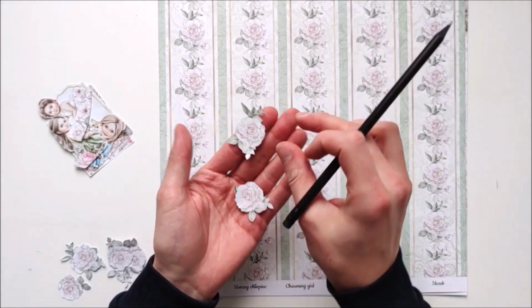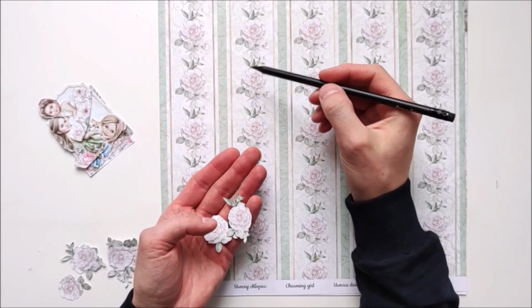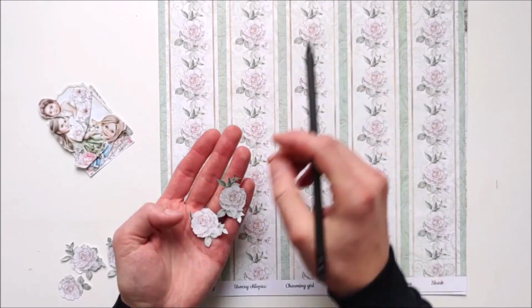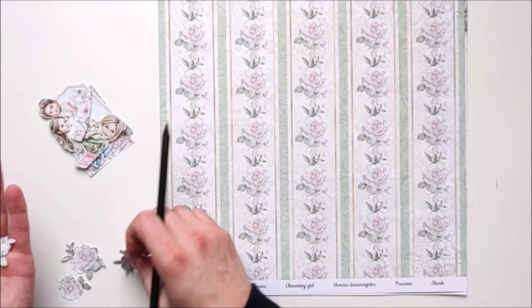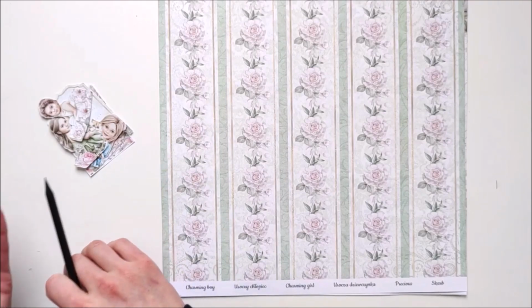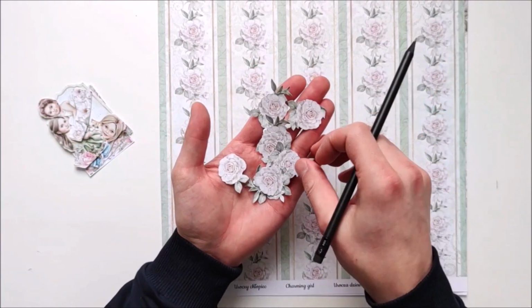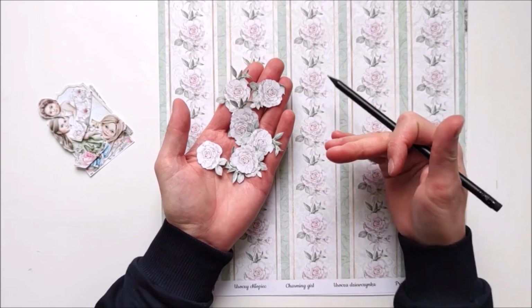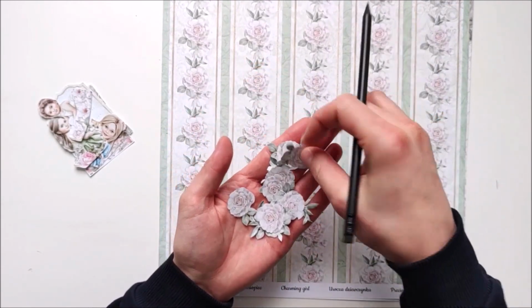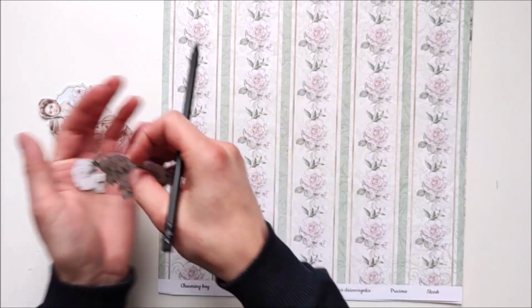So I cut them separately like that. You can see these are exactly the same roses. So I cut seven or eight of them. It should be enough. So 8 single roses from that side of the paper are necessary for creating cards with the Moments collection.